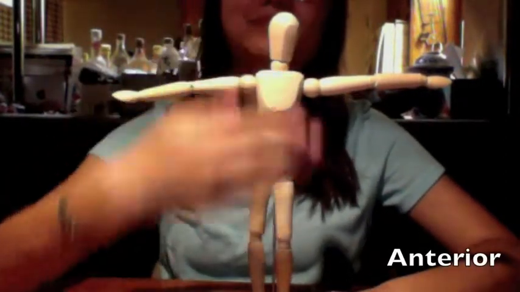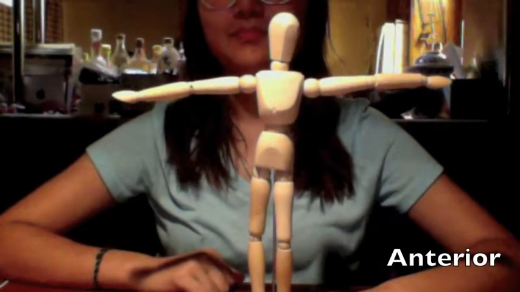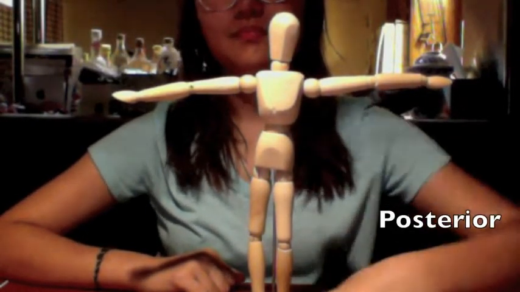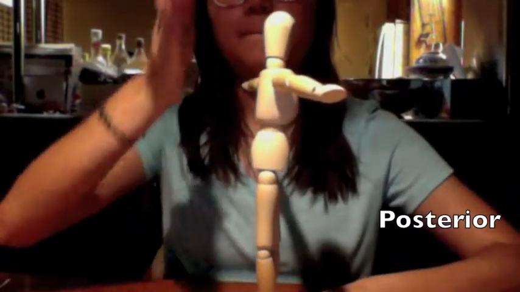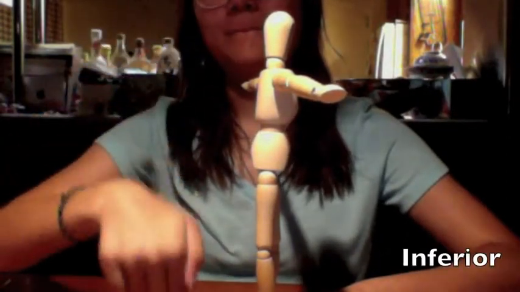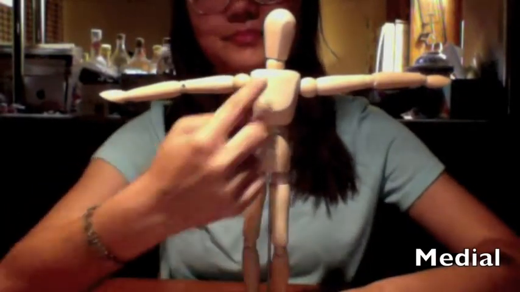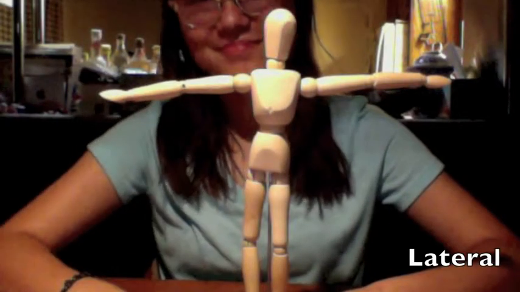Anterior is the front because the prefix ante means before, and that in turn can sort of mean in front of. Posterior is the back because the prefix post means behind. Superior means upper, and inferior means lower, and I really hope it's pretty obvious and I don't have to explain it. Medial means midline, and if you're away from the midline, it's called lateral.